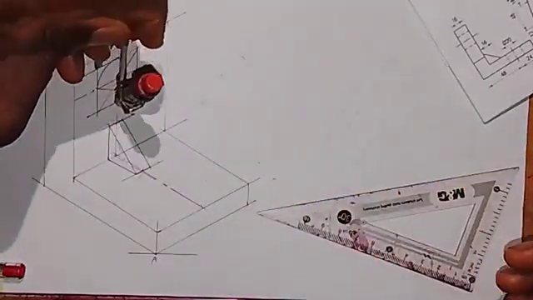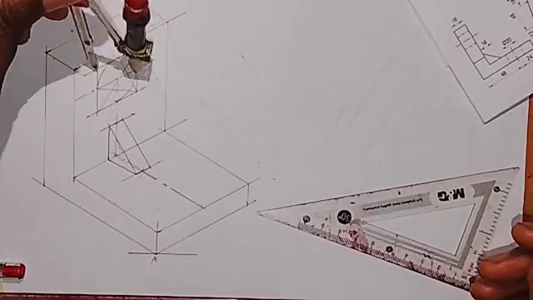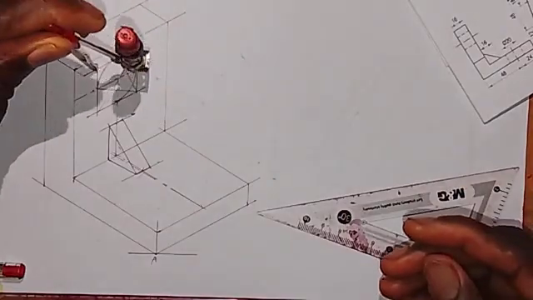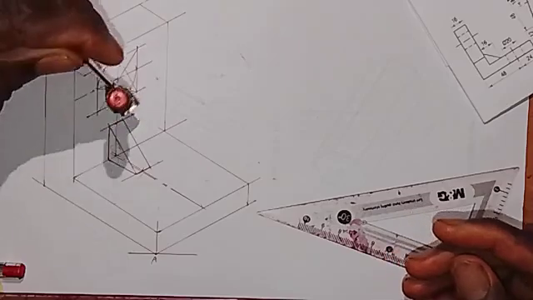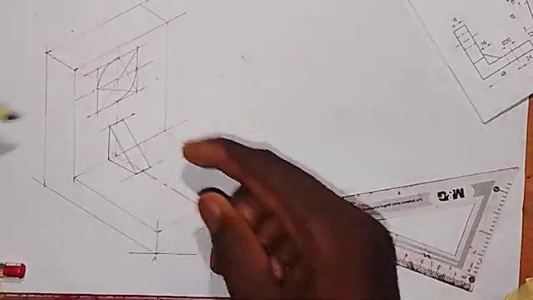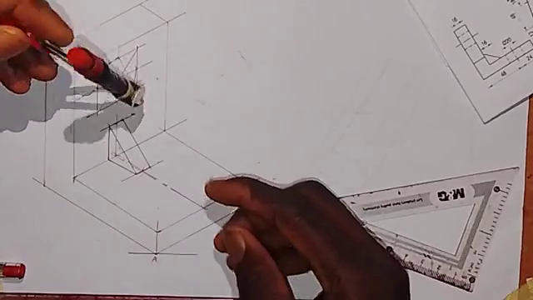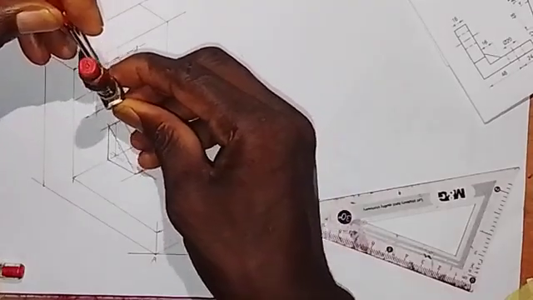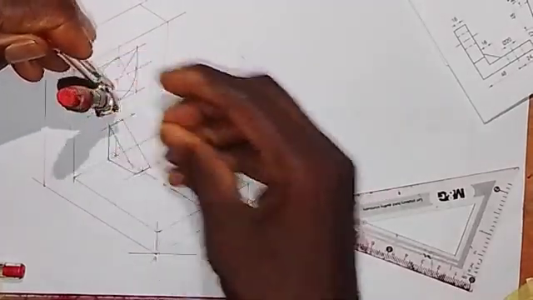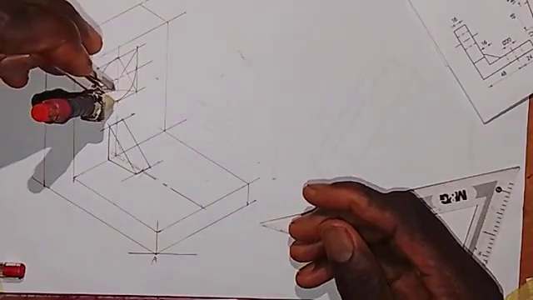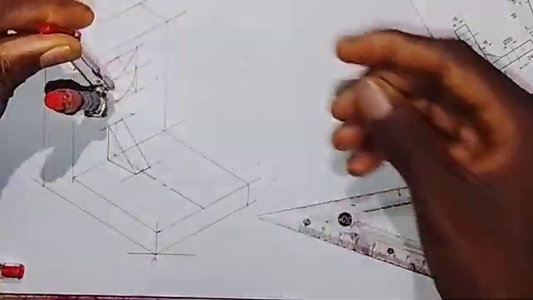Gently, we draw from here to here. So here we have this now. All right, so it now remains this one. If I put the pinpoint of the compass here, extending it to this point here, I have to do it gently because the radius is somehow small.